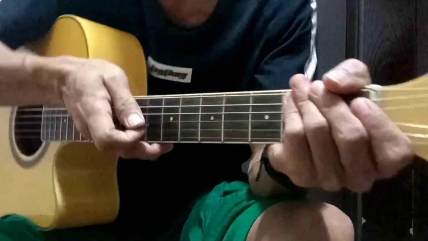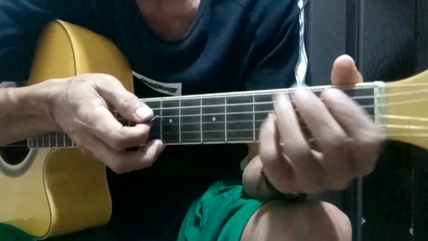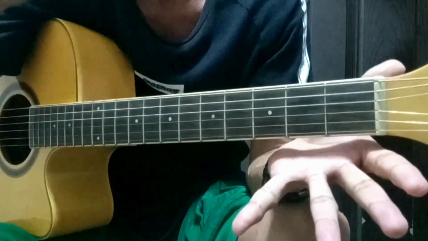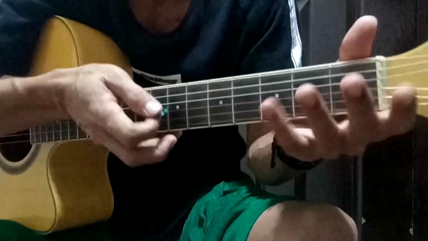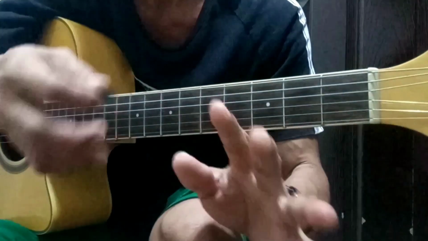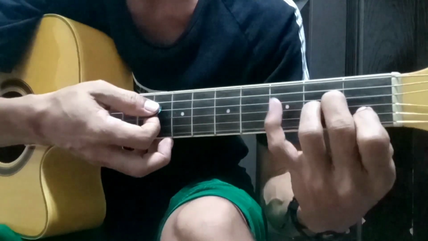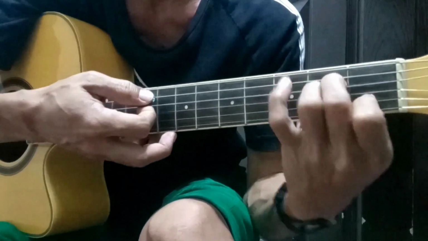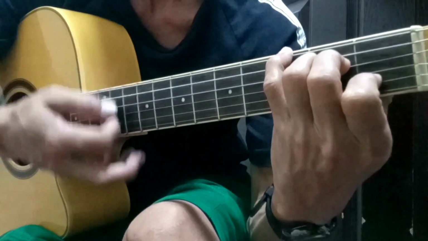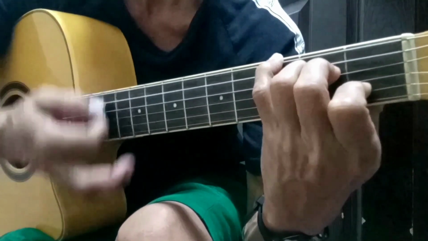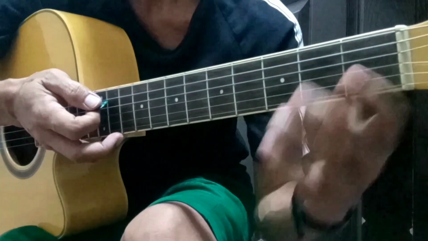Okay, guys. Let's talk about the slash chord. Let's start with the A minor 7 over G. If you have no idea how to play this chord, or this shape, all you have to do is copy what I am doing on the screen. Okay, guys? Let's now start. This is the A minor 7 over G.